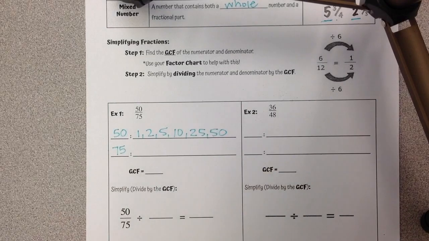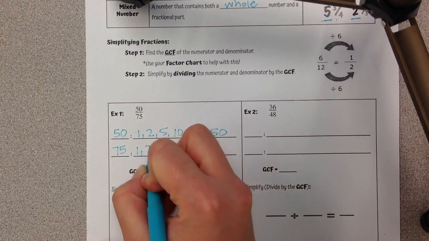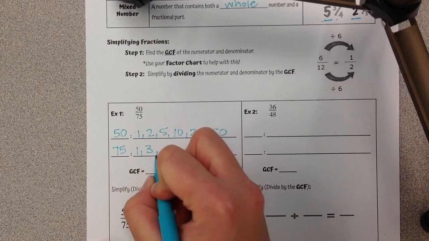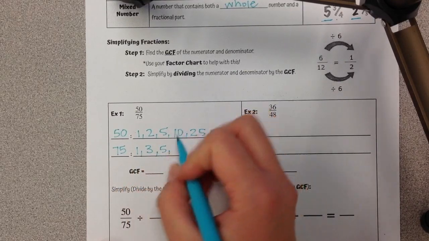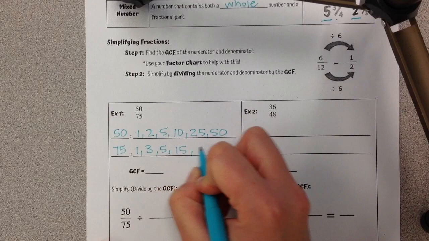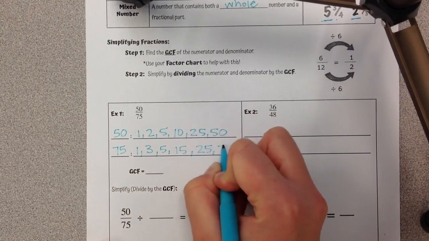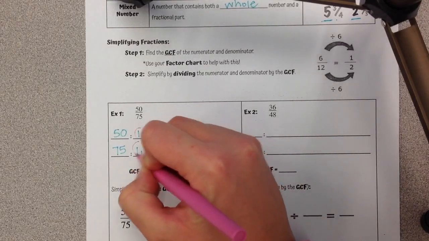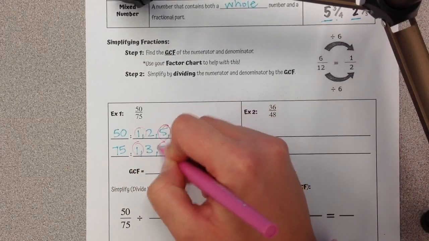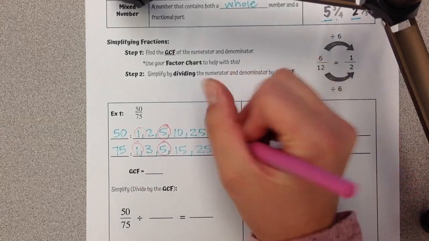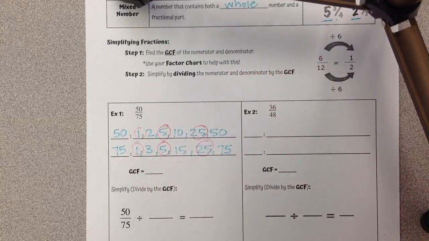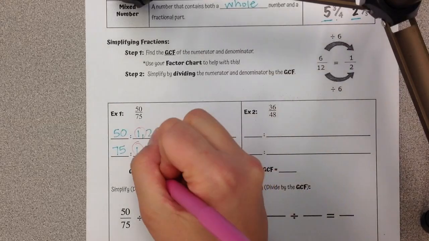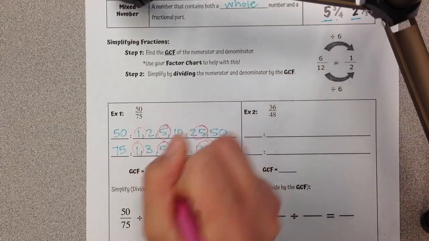Okay, and then 75 is on the back, and 75 has 1, 3, 5, 15, 25, and 75. Okay, so I'm going to circle all of the factors that they have in common. 1, 5, and 25. Okay, which means that my GCF is 25.